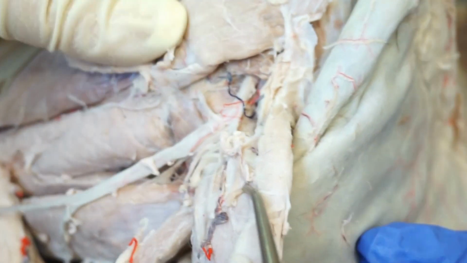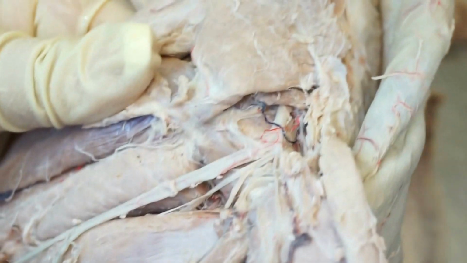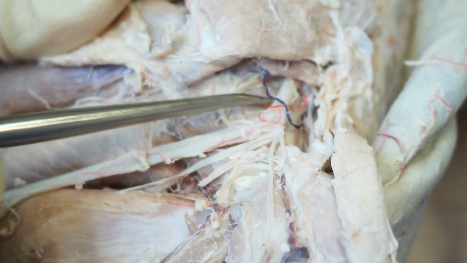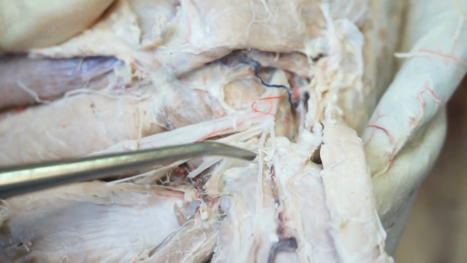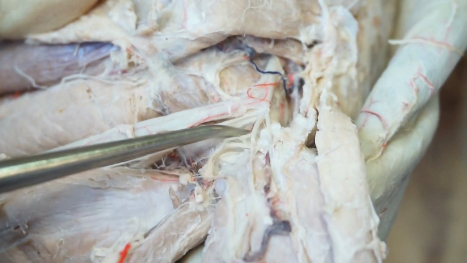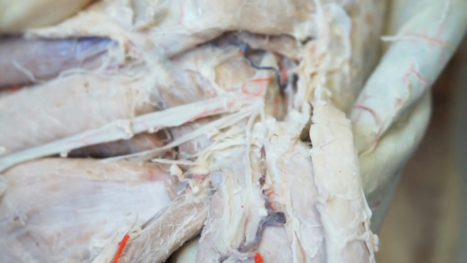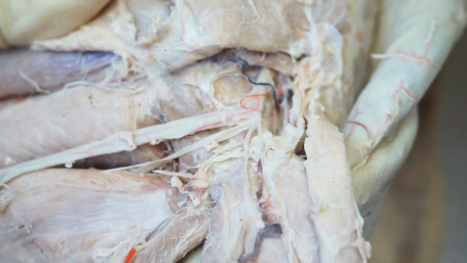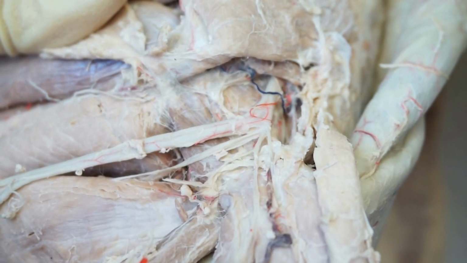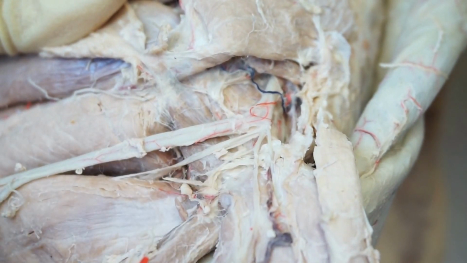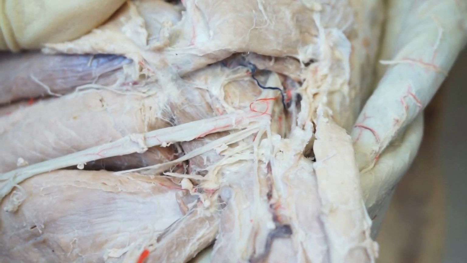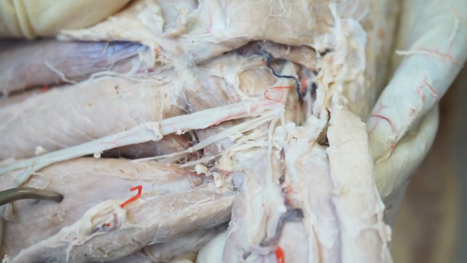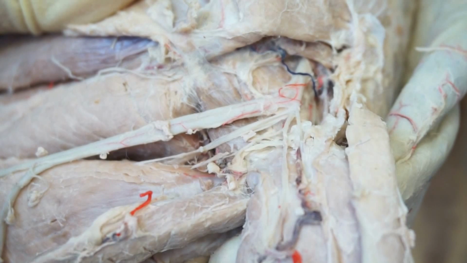When I reflect the biceps femoris muscle, we can see this large sciatic nerve. And there are numerous branches arising from the sciatic nerve. Those nerves are not named specifically, but are only branches that are going to the biceps femoris or to the semimembranosus and semitendinosus, which is their innervation.